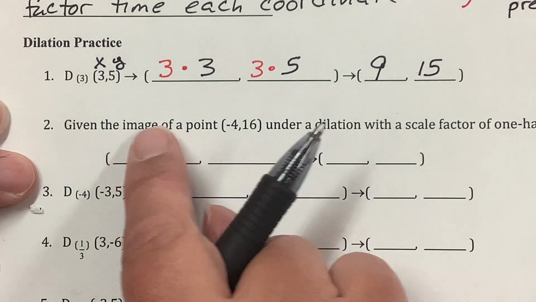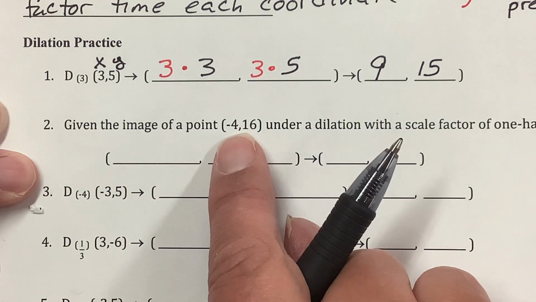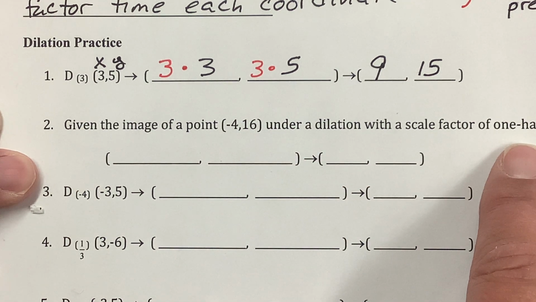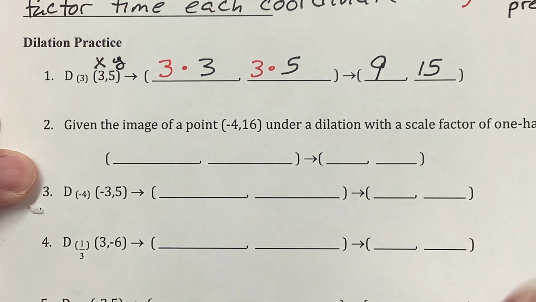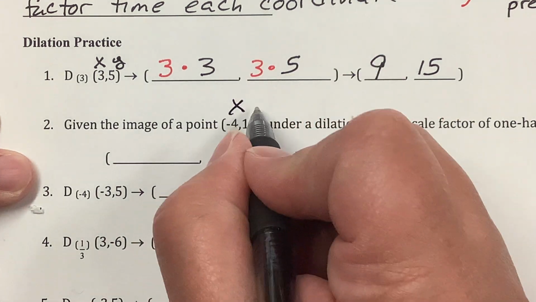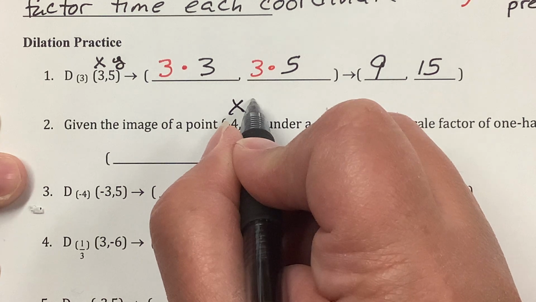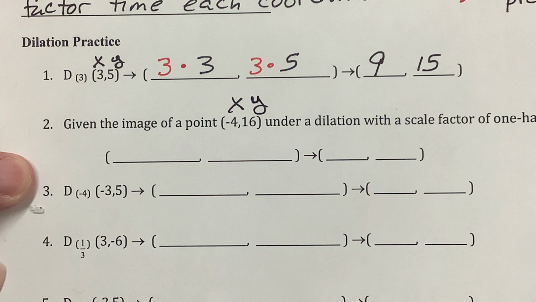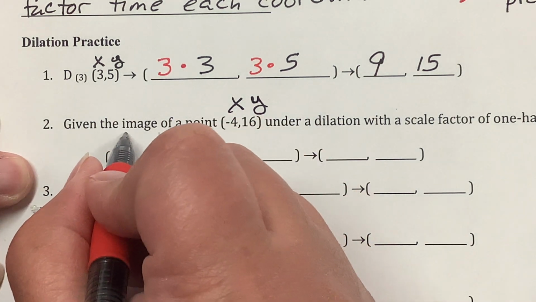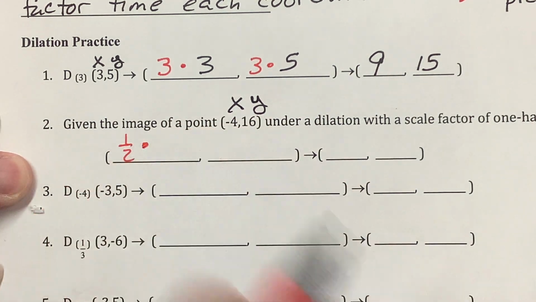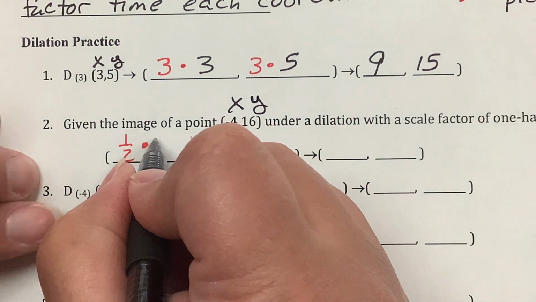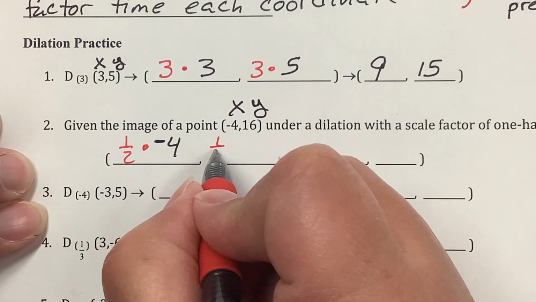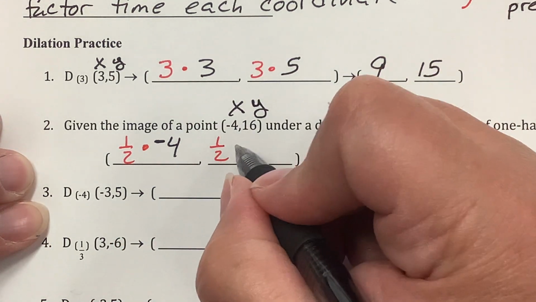Given the image of a point, negative 4, 16 under a dilation with a scale factor of 1/2. So I'm starting with X is negative 4 and Y is 16. And a scale factor of 1/2. That means I'm going to multiply 1/2 times negative 4 and 1/2 times 16.